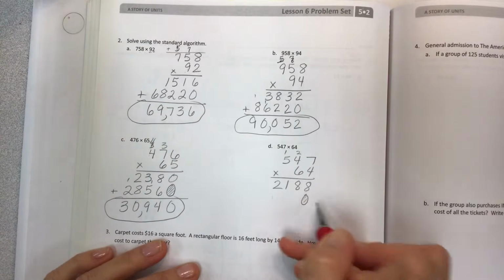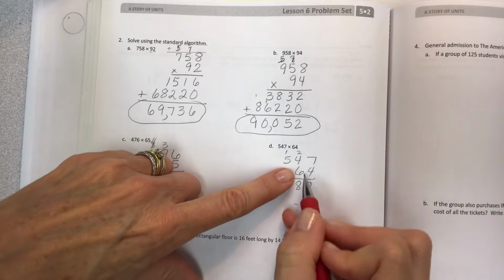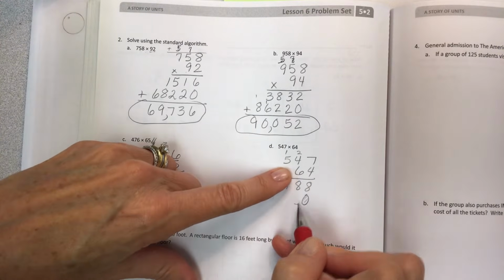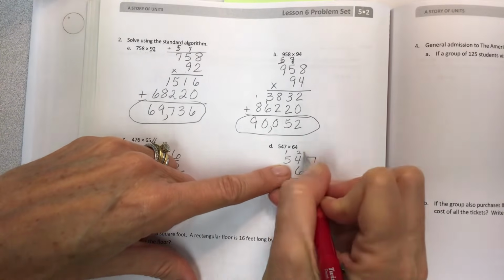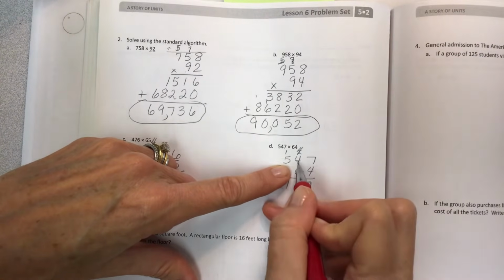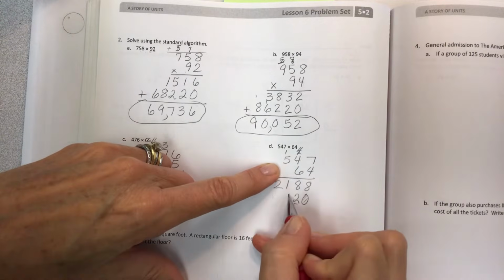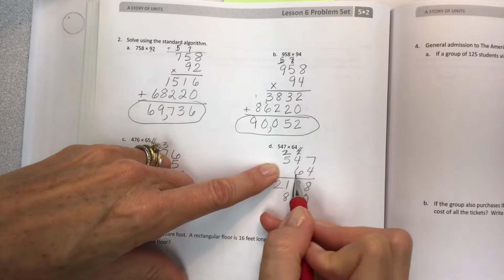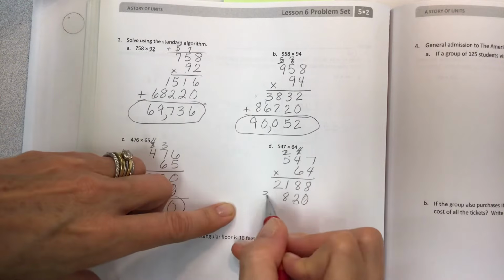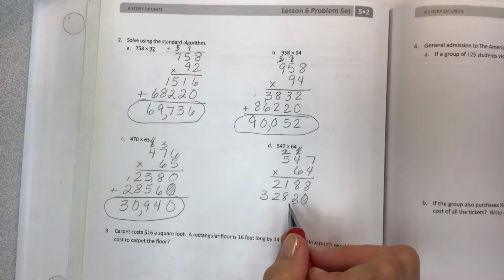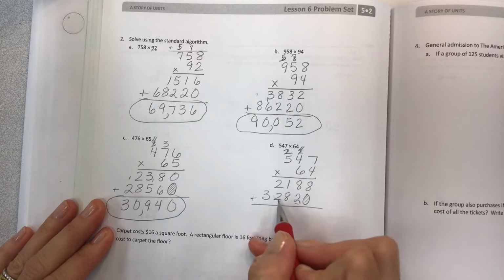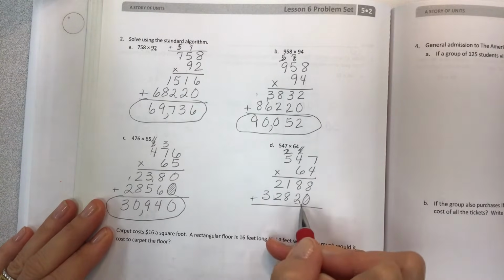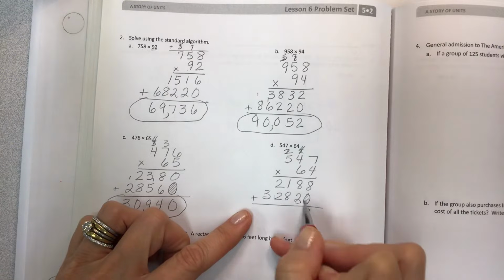Hold this spot with a 0. Or just put your first partial product for the second one in the 10 space. 6 times 7 is 42. 2 down, 4 up. 6 times 4 is 24 plus 4 is 28. Carry the 2. 6 times 5 is 30 plus 2 is 32. Second partial product, 32,820. Or for those of you who don't put anything, it's 3282, but 2 in the tens place. Add these up. 8 and 0.